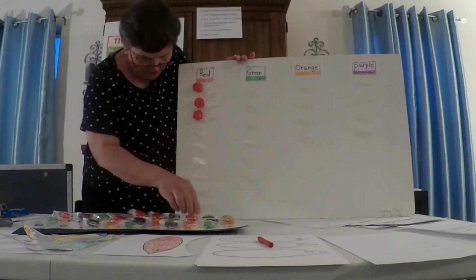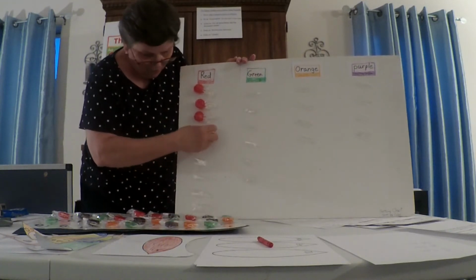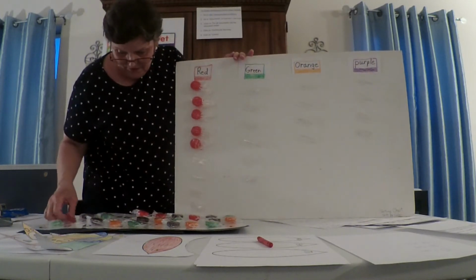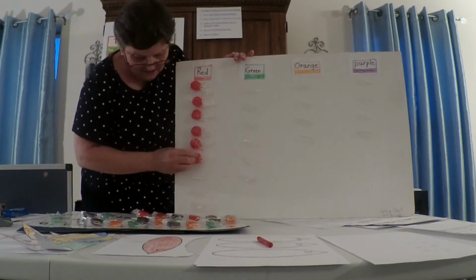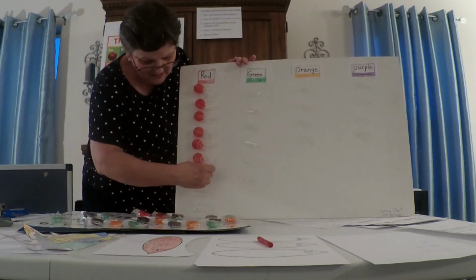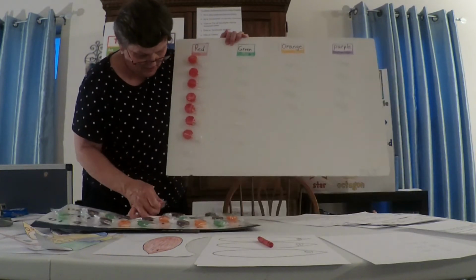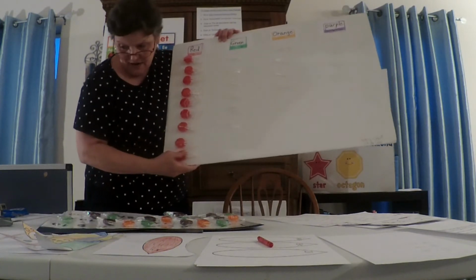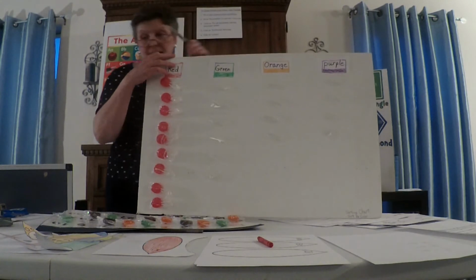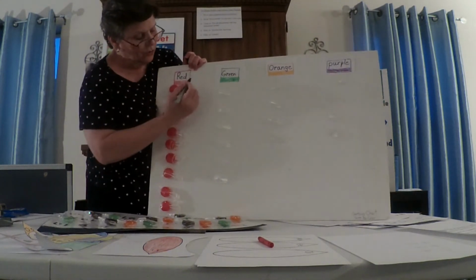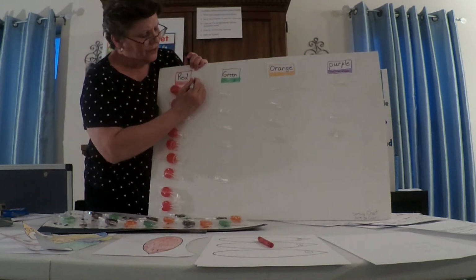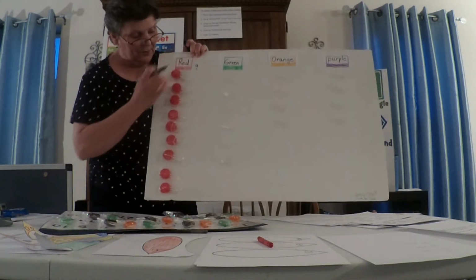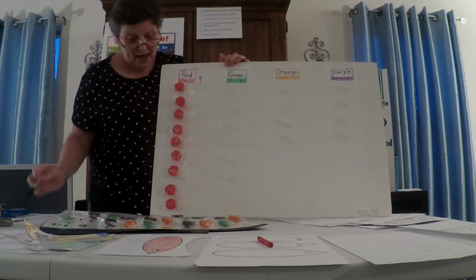So there's 3 reds in the top row. 4, 5, 6, 7, 8, 9. So what we're going to do is, if you sort them and you have a sheet of paper, you can take this and write 9 underneath your column or right up here by red. So we had 9 red.